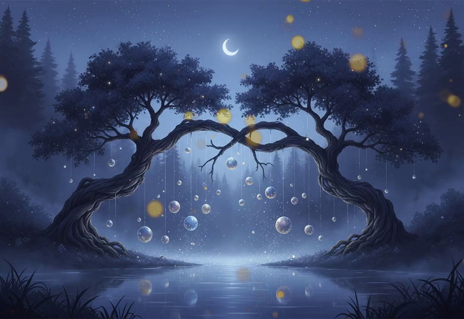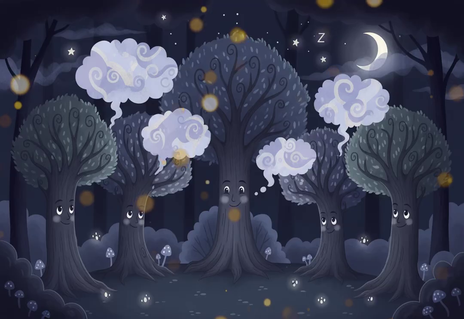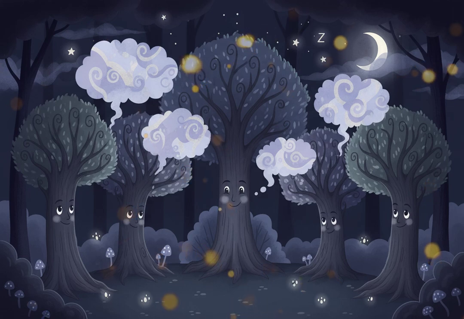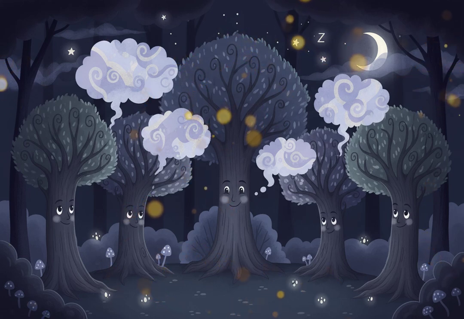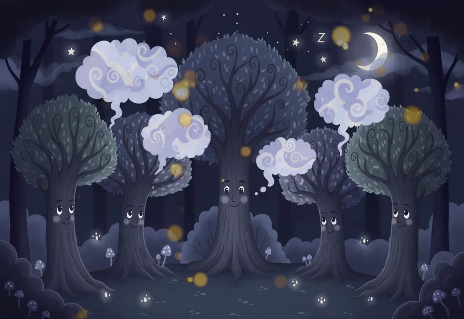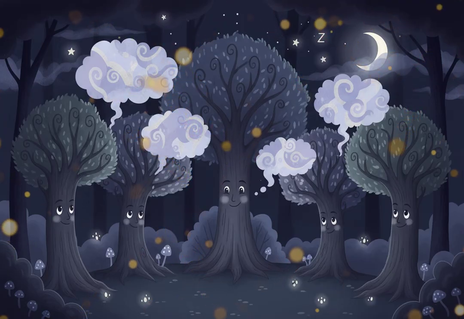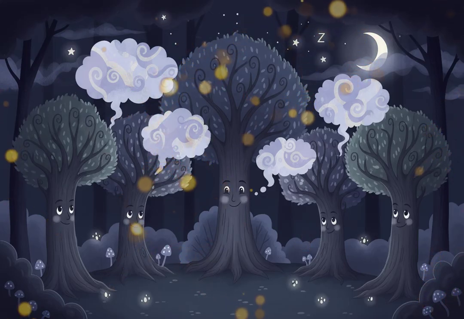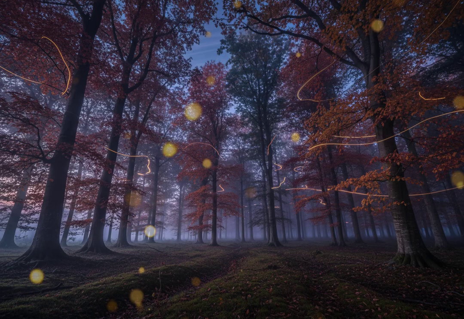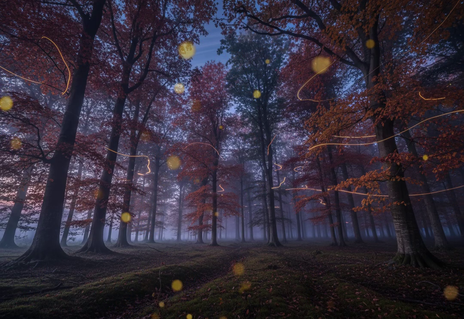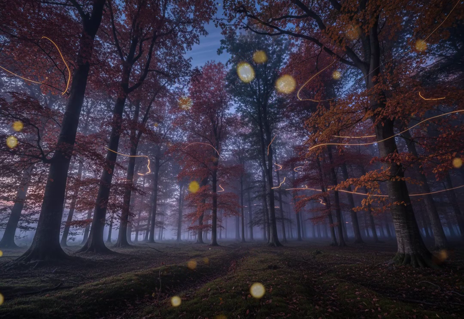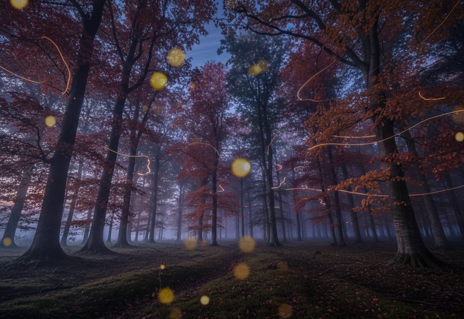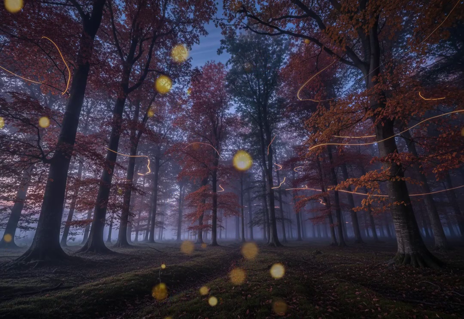Mycorrhizal fungi attach themselves to the roots of trees, enveloping them in a delicate embrace. This partnership enhances the tree's ability to absorb water and nutrients from the soil, while the fungi, in turn, gain access to the carbohydrates produced by the tree through photosynthesis. It is a beautiful equilibrium where both parties thrive and support each other's existence. As mycologist Paul Stamets eloquently stated, fungi are the great recyclers of the planet. This recycling process begins as mycorrhizal networks extend their filaments, known as hyphae, into the surrounding soil.